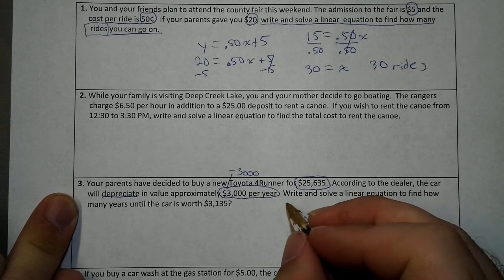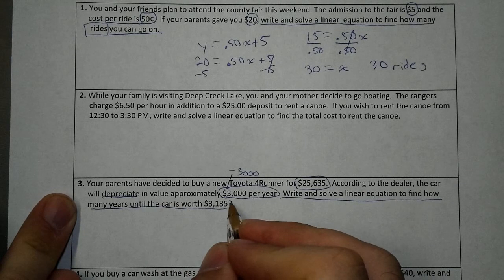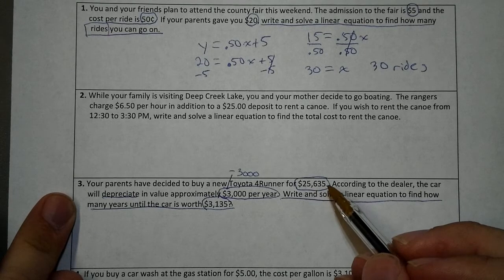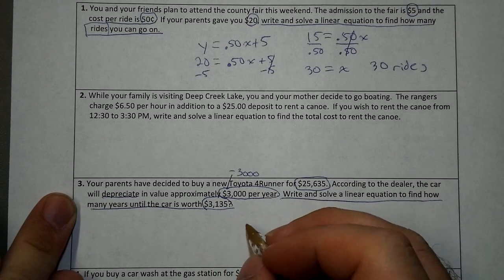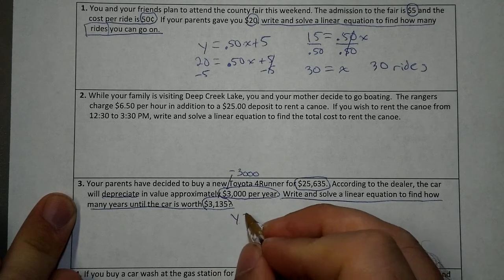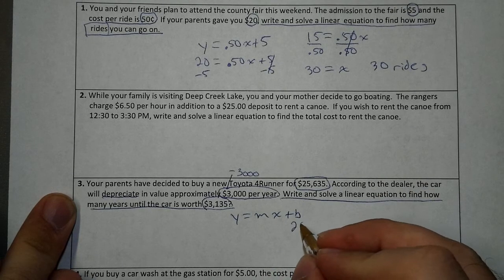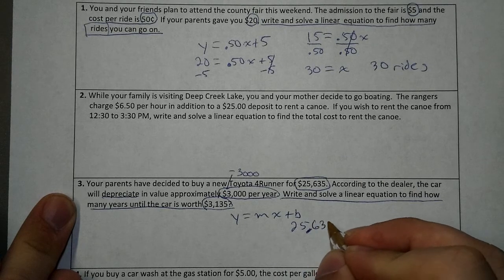Then it says, write and solve a linear equation to find how many years until a car is worth $3,135. Now, did it give us a start value? Yes. So that start value is our what? Good, it's our b. So 25,000, I'm going to take out the comma, 635.